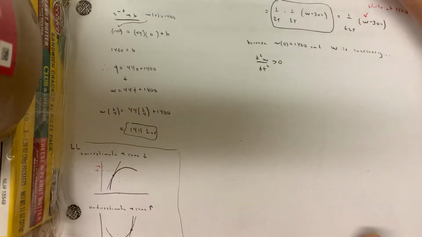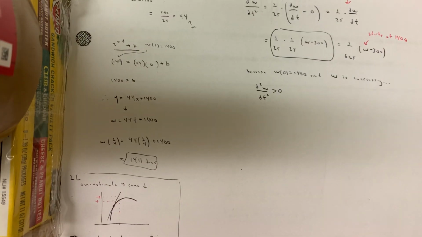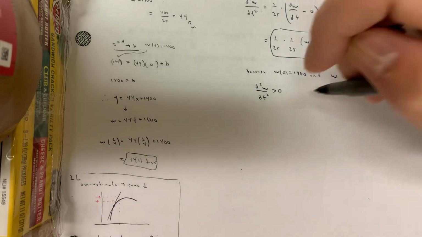You don't need to talk about concavity. You just need to talk about the sign of the second derivative. If the sign of the second derivative is positive at the point, that means you're dealing with an underestimate. And if the sign of the second derivative is negative, that means you're dealing with an overestimate.